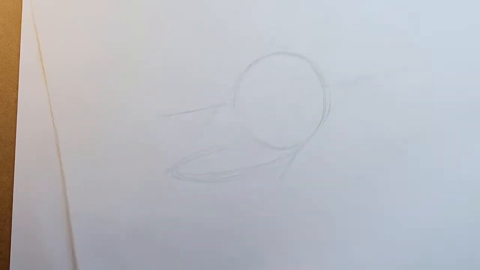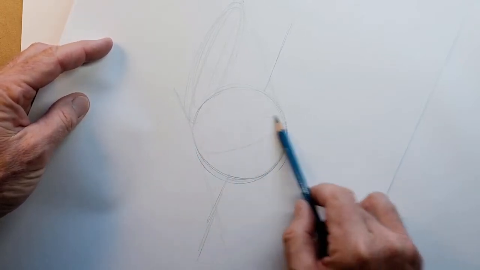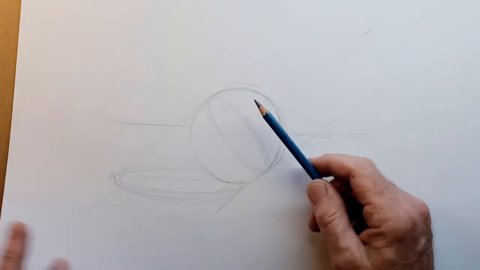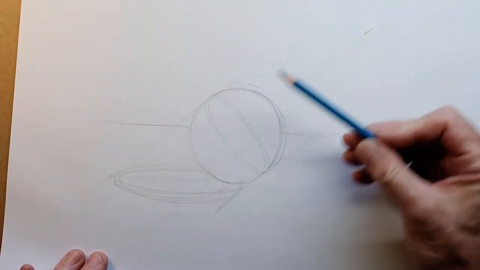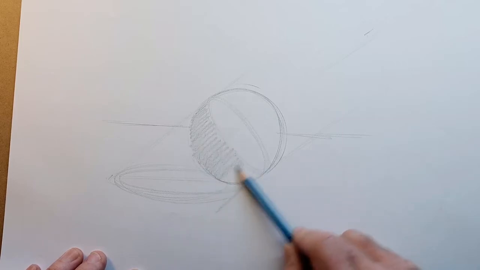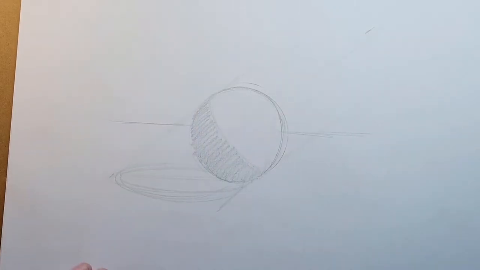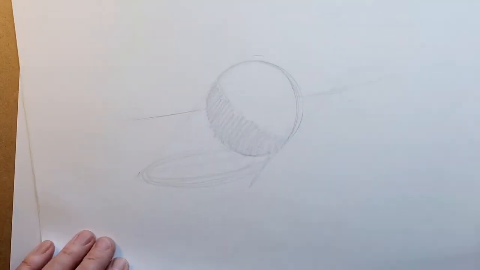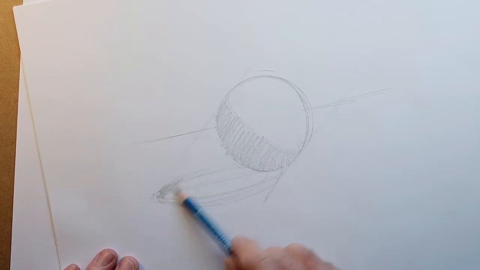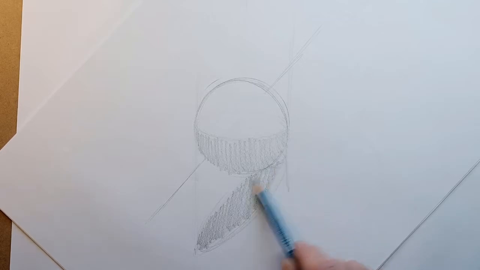All right, and then the idea is that you need another ellipse here. You want to put an ellipse here to sort of show us that the light is hitting this ball, this three-dimensional ball. And roughly speaking, on this side is going to be the darker side, and on the top part is going to be the brighter side. All right, and then you can quickly, if you want, just indicate where the shadow is going to fall.